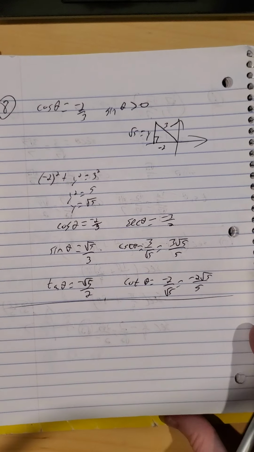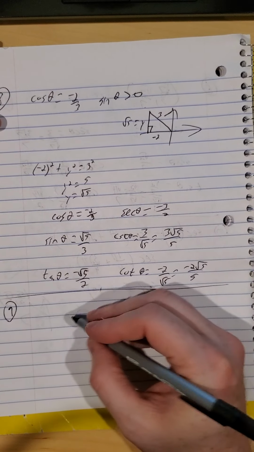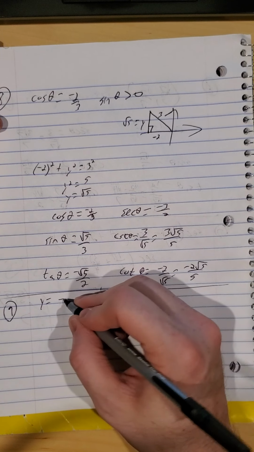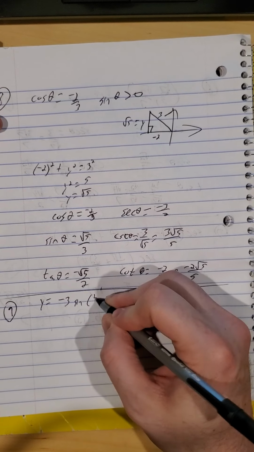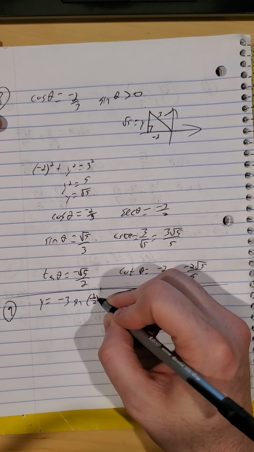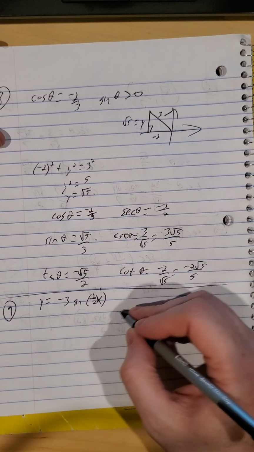Okay, our sketching ones. We're going for y is negative 3 sine of half x. Using transformations.